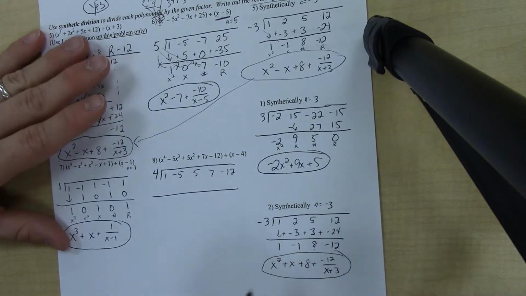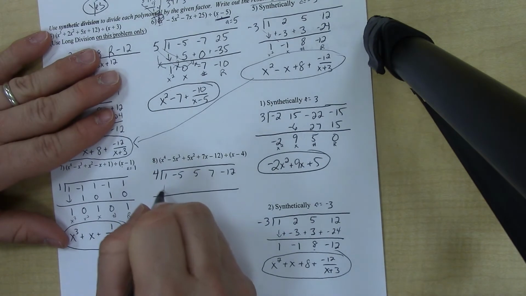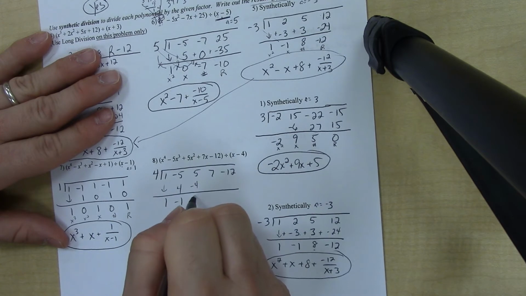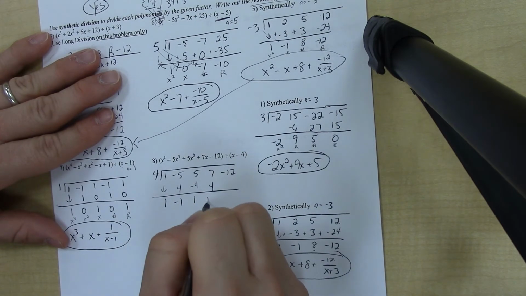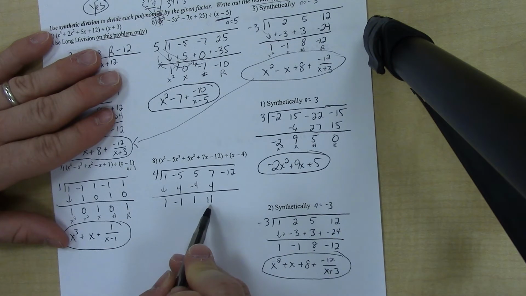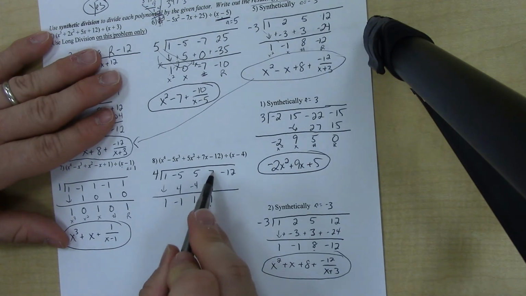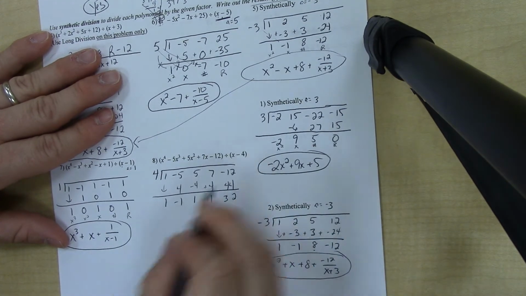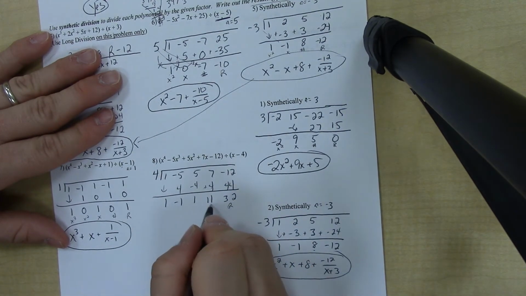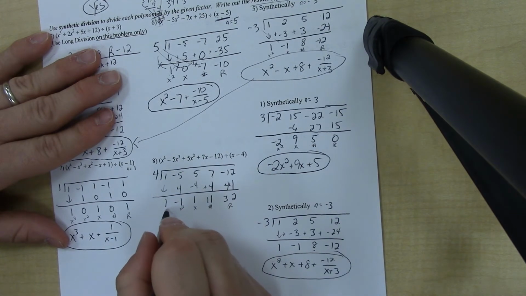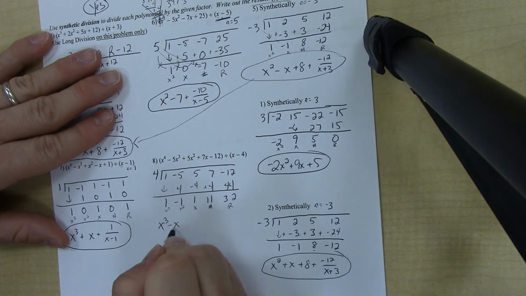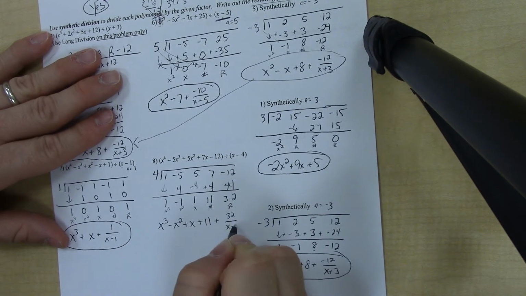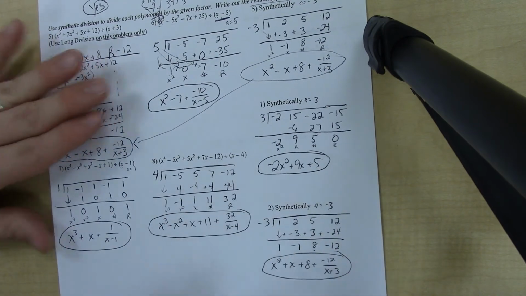Okay. Now, moving along, drop it low, multiply, add. Multiply, add, multiply, add. Again, if you had a 3 here, you did the same thing I was talking about in the previous problem. I am adding 4 plus 7 to give me 11. Multiply, add, and I get, well, remainder number x squared, x cubed, so I get x cubed minus x squared plus x plus 11 plus 32 over x minus 4. And that is how synthetic division works.